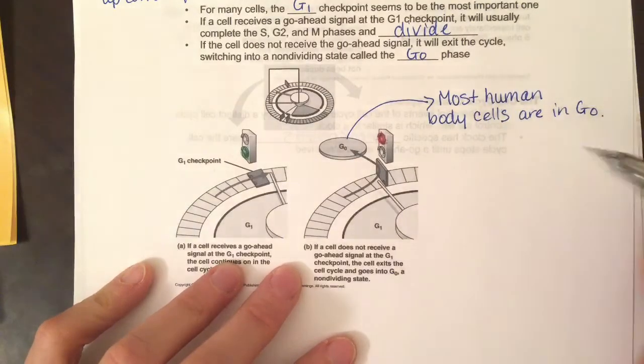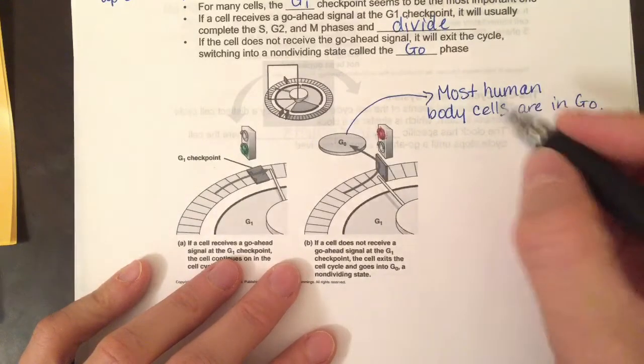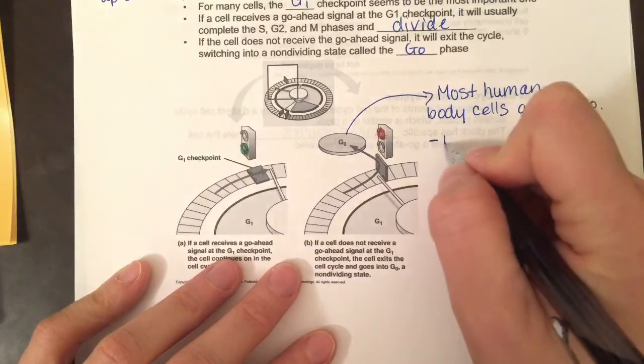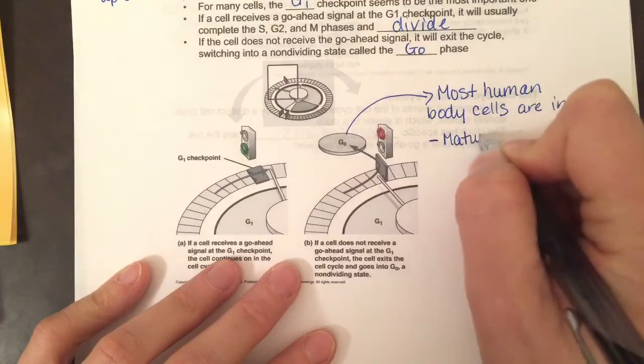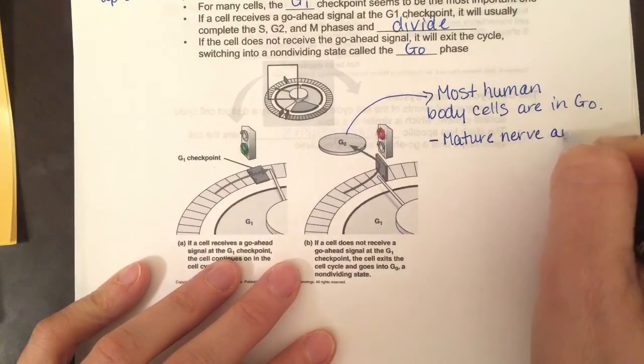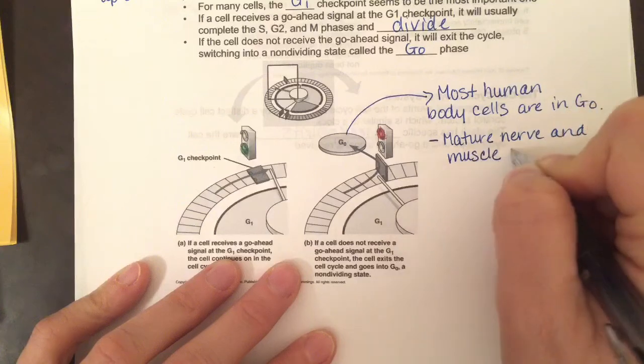If you think about it, most of our cells are not continually growing throughout our lifetime. They grow for a certain amount of time and divide for a certain amount of time and stop. And so let's talk about mature nerve and muscle cells. I said this at the beginning.